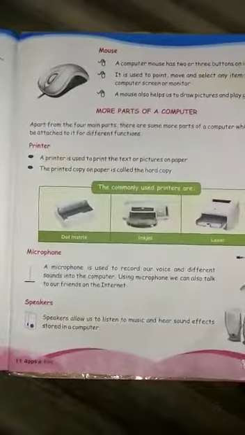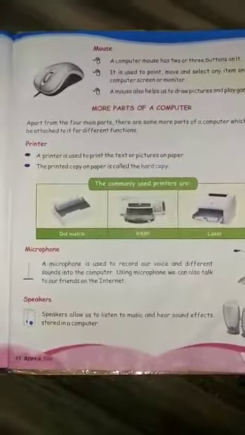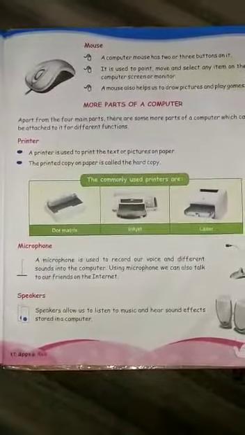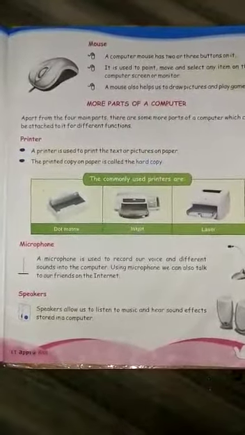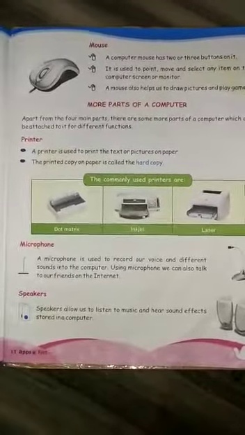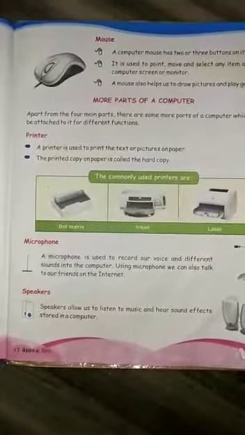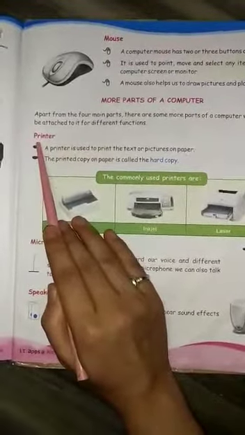So the 4 main parts of a computer are monitor, keyboard, CPU and mouse. Apart from the 4 main parts, there are some more parts of a computer which can be attached to it for different functions. Let's study those parts. The first one is printer.